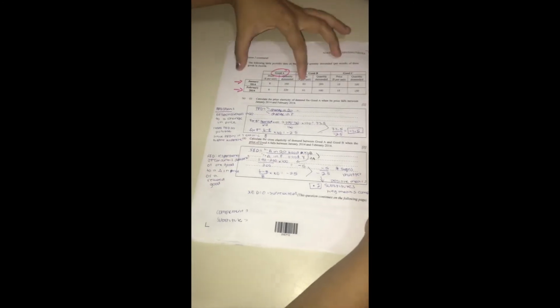All right, next question. Okay, so now we're going to go to the next part, which is calculating PED. Here it's asked to calculate the PED of demand for good A, which we have here. So we're going to look at good A when the price falls between January 14th and February 14th. So here and here. All we're looking at is this section. Don't worry about any other section.